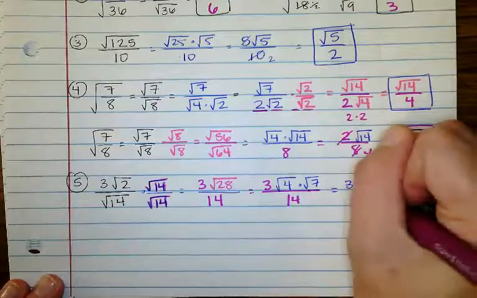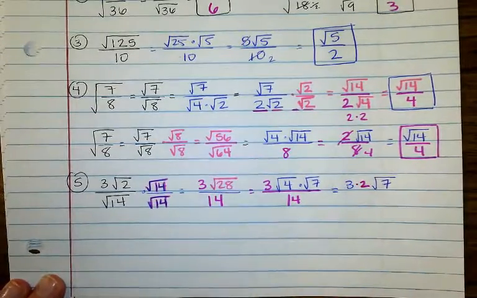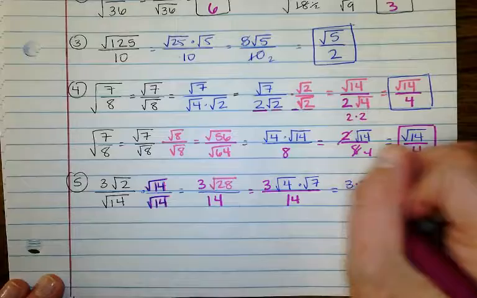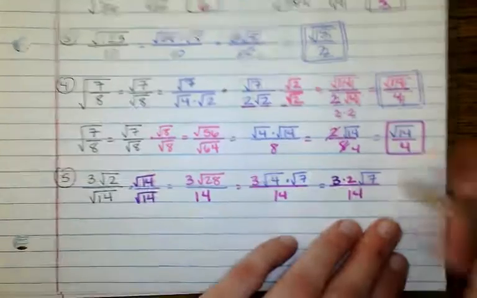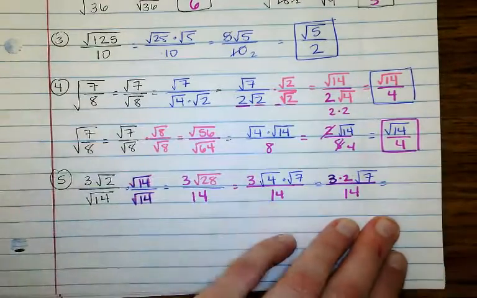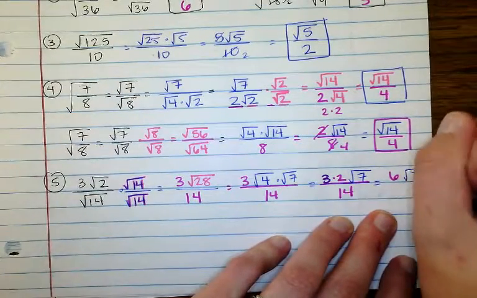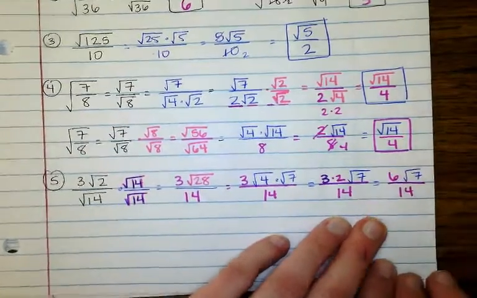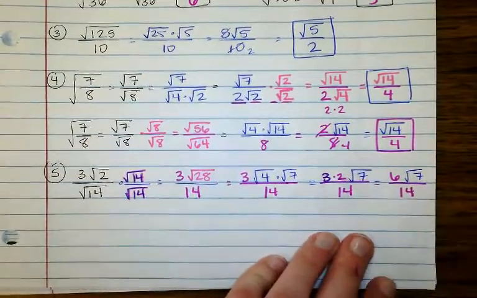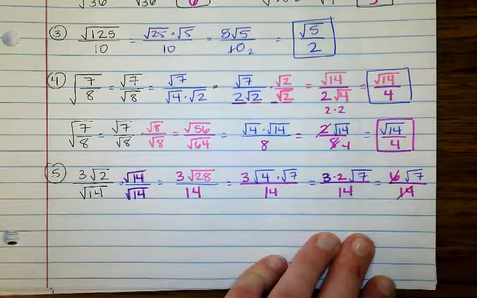So that's going to be 6 square root of 7 over 14. Are we all done, y'all? We still need to simplify our coefficients here. These are both divisible by 2. So that makes that 3 and 7. So this would give us 3 radical 7 over 7.